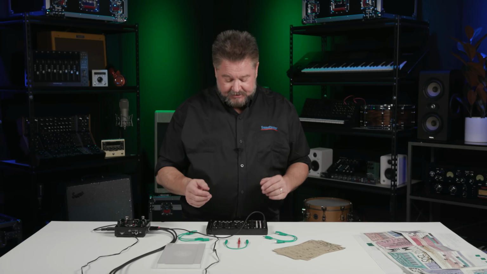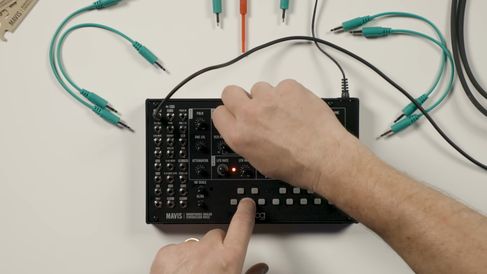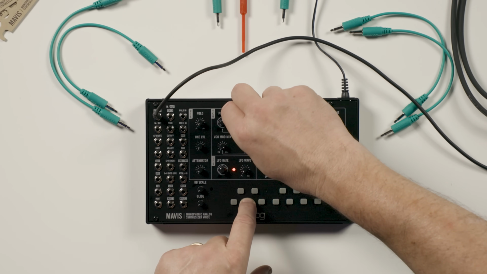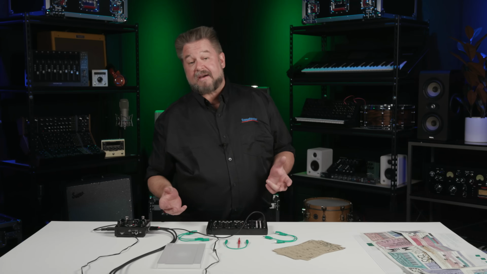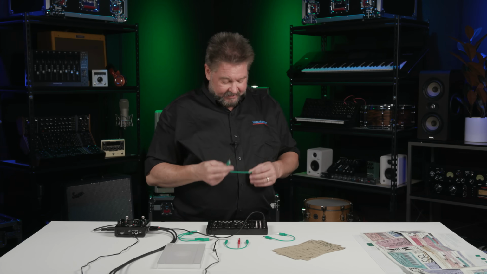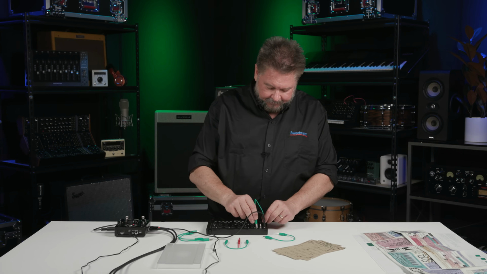And so now all the modulations are off, and now I'm going to manually sweep between sawtooth and square. So you have those flavors, but you also have one more flavor, and that is if you take the VCO out and plug it into the wavefolder.